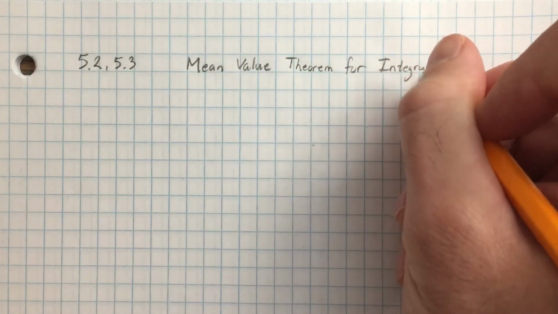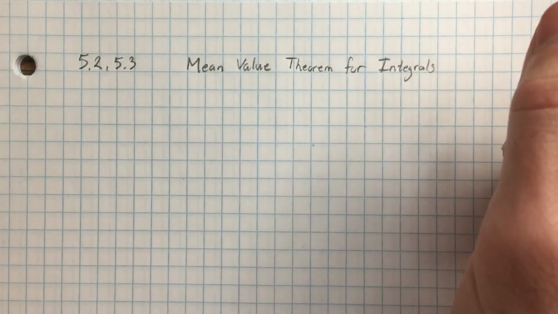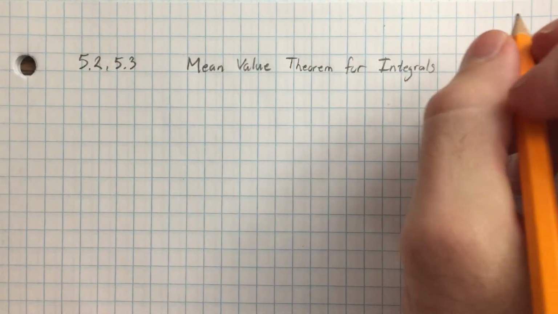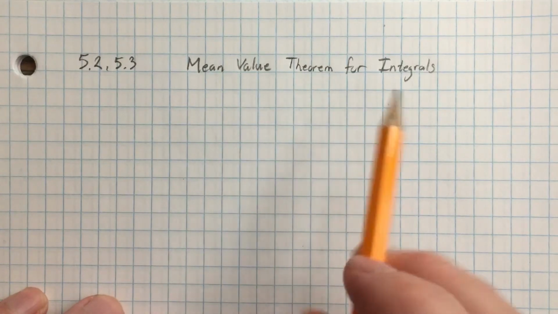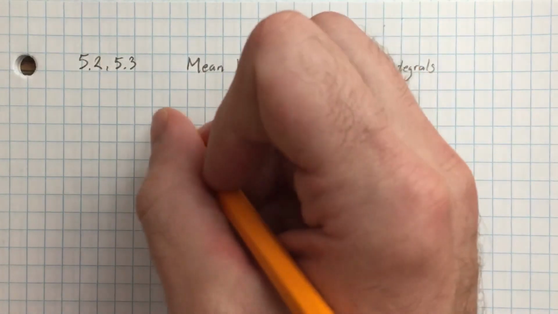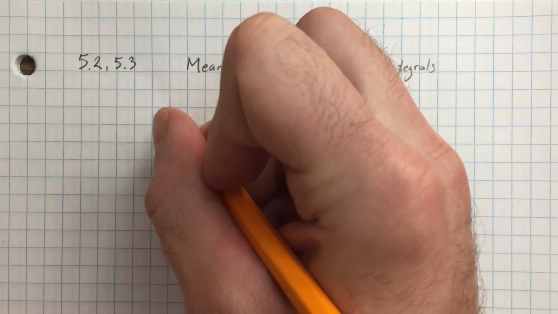But of course, where the mean value theorem for a derivative dealt with the idea of slope, because a derivative is a slope, here the mean value theorem for integrals will deal with the idea of area. So I'll try to draw a picture to explain what it's saying.